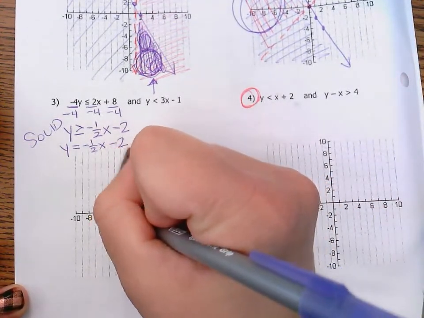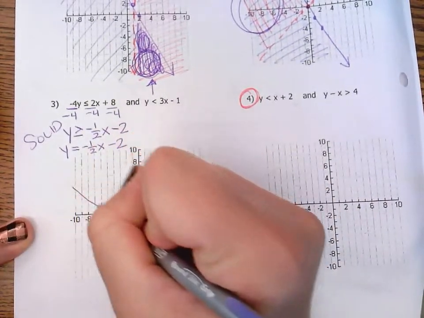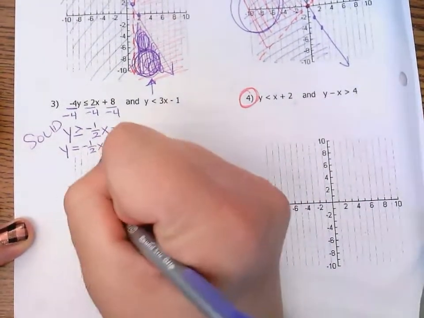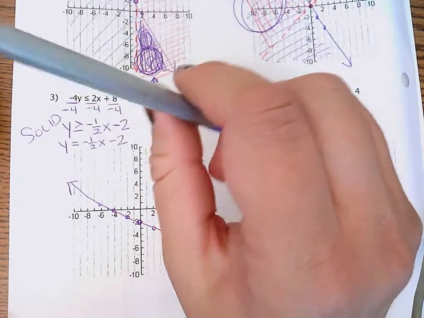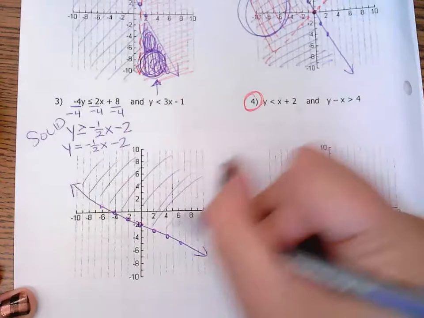Maybe you want to pause the rest of this video and see if you can shade in the correct feasible region. That would be a good idea to practice. So there's my purple line. Y is bigger than, so I'm going to shade above the purple line.